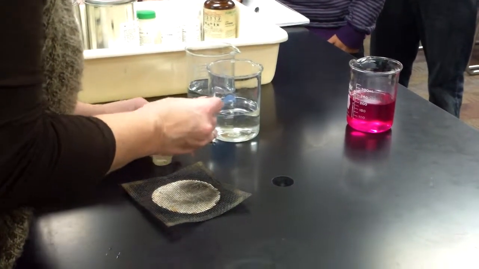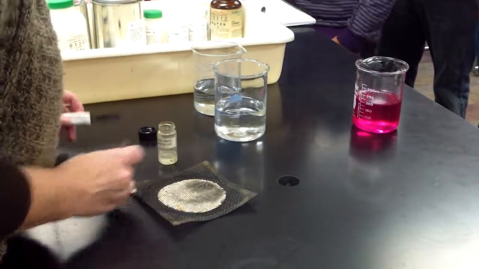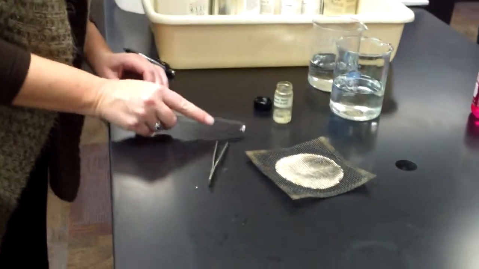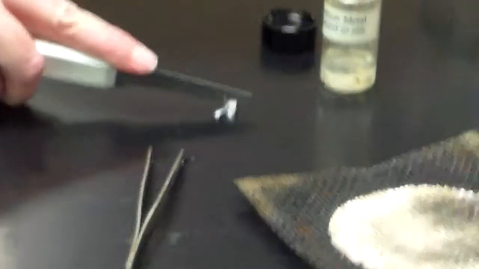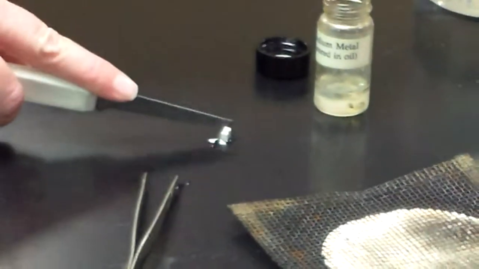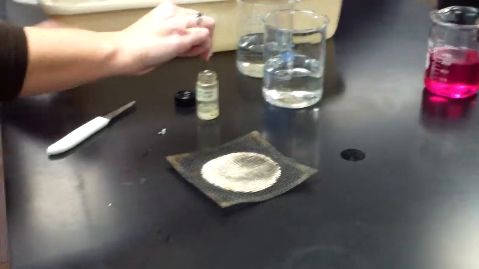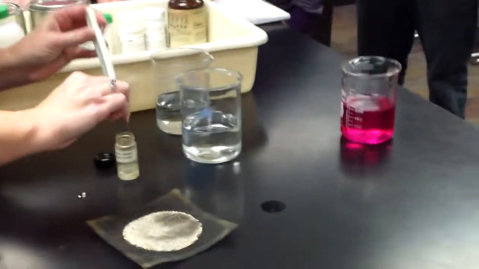We gotta leave some for Miss Kaufman, so I'm actually gonna cut this. Now watch, if you guys can see what I'm doing, this is really soft. This is the dullest knife. I probably wouldn't even cut my finger with it, and I can just slice right through that metal. Okay? All right. So now I'm going to take this piece of sodium.